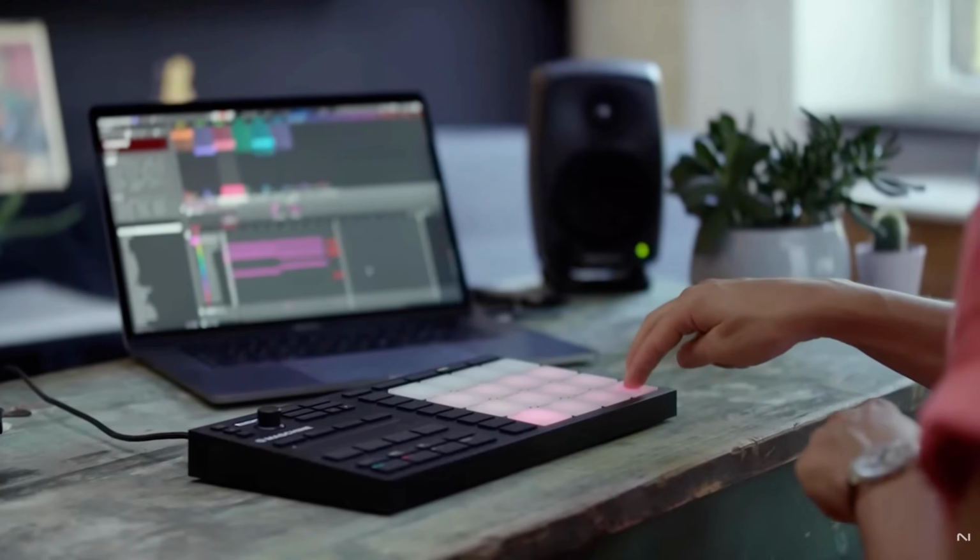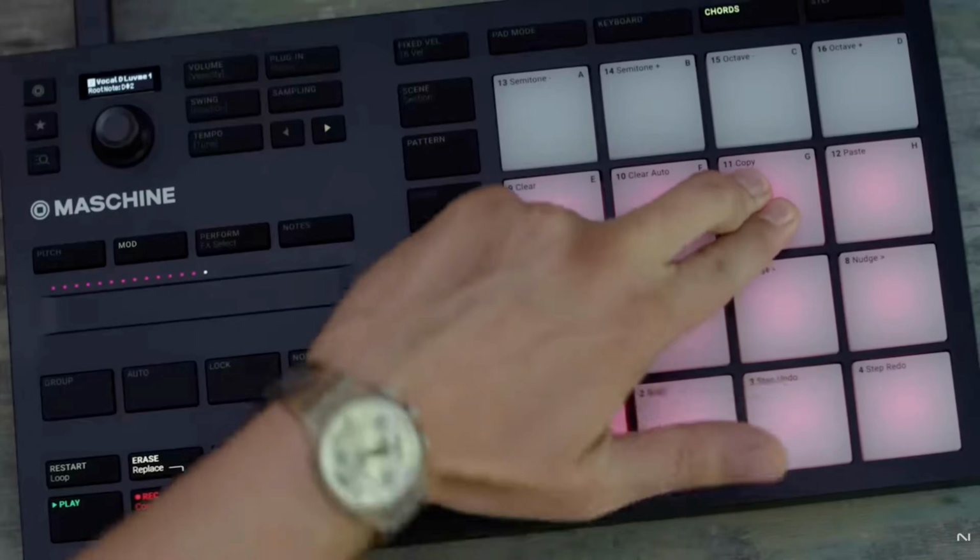Well, he uses this. This is the Native Instruments Machine. Think of the laptop as the brain that holds all of the sounds and effects. And think of the Machine as the steering wheel, which you use to control the engine. He also has a couple of other MIDI controllers which are similar to the Machine. So how did he use this to do his looping?